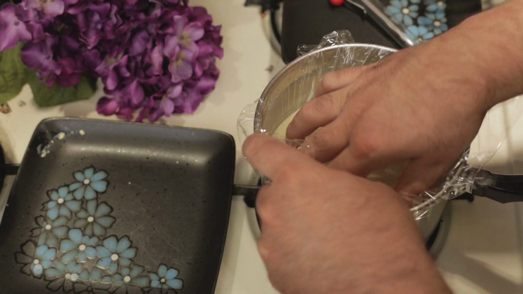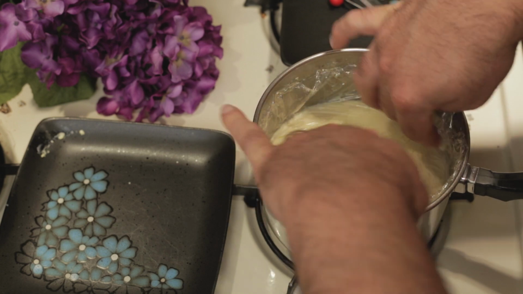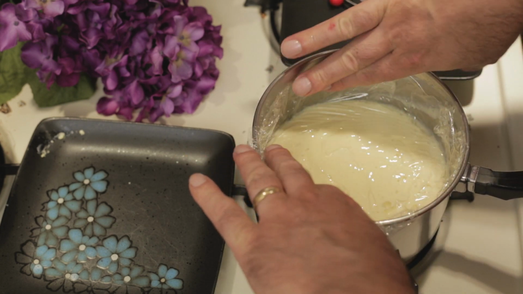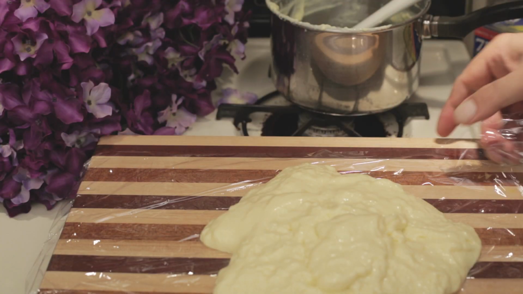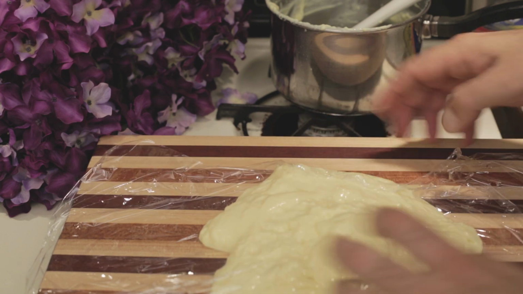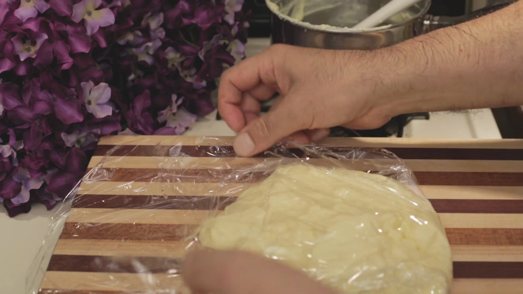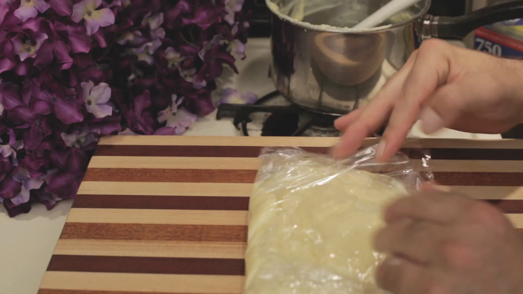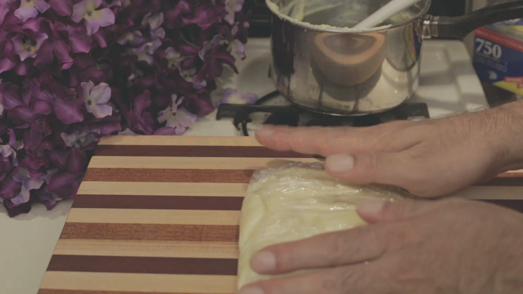Cover the surface of the creme patissiere with plastic wrap to prevent a skin from forming. Or wrap warm creme patissiere in plastic wrap like a flat package in order to facilitate cooling and for easy storage until ready to use.